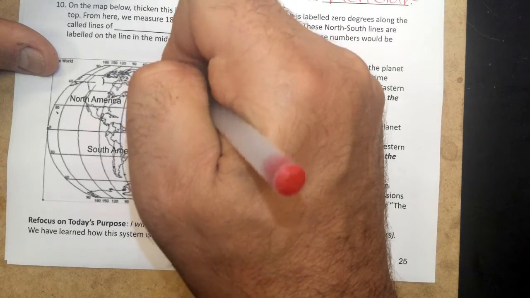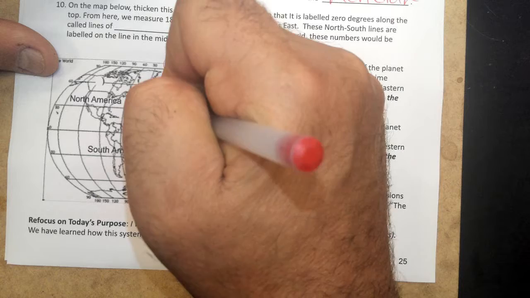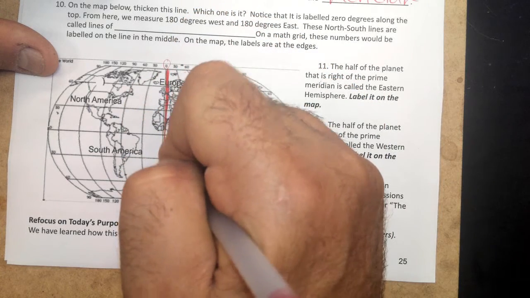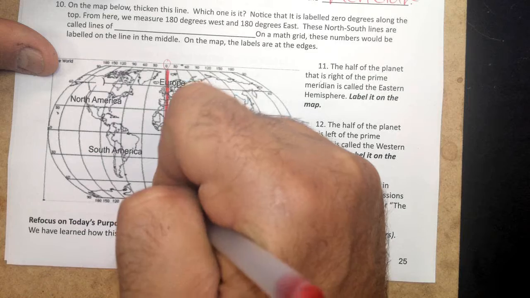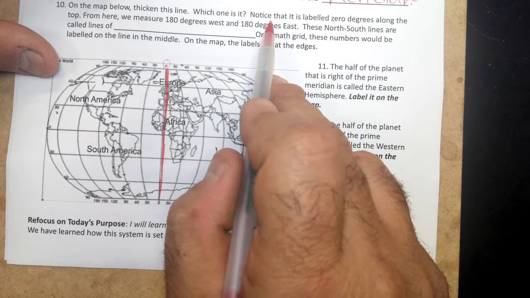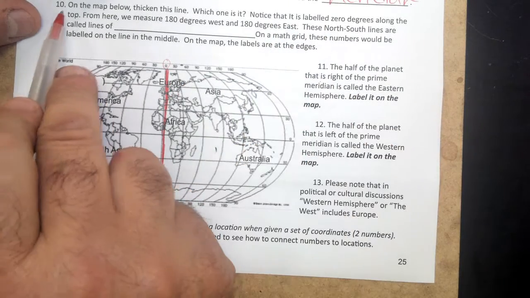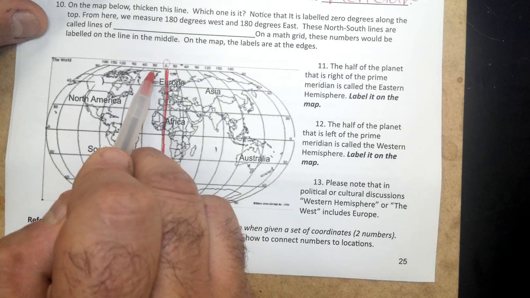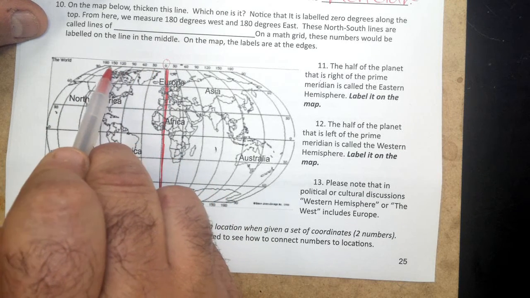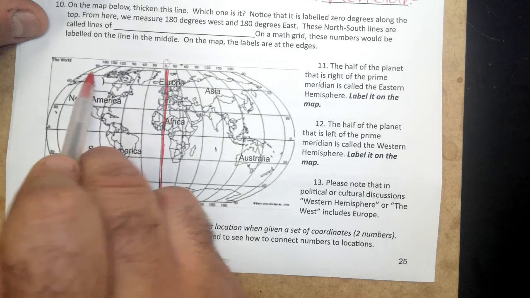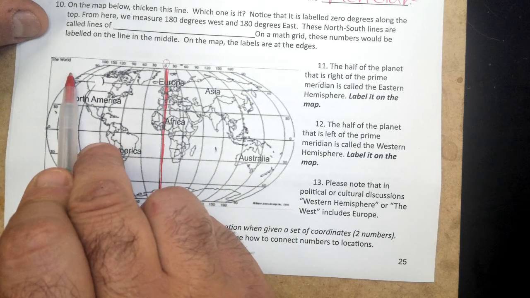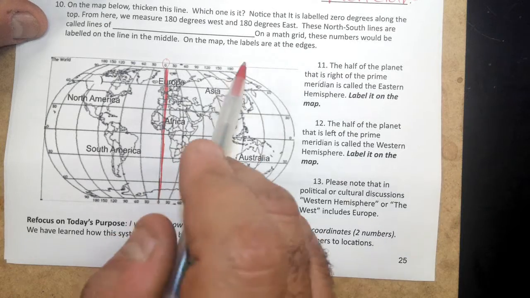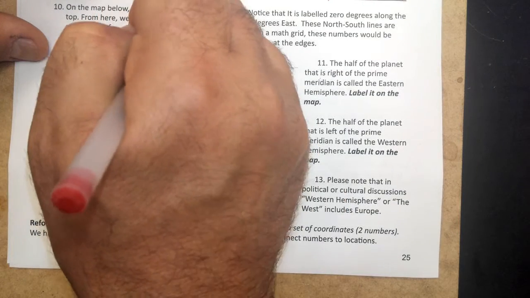So it goes through England, France, Spain, Algeria, and down there. Notice that it is labeled 0 degrees along the top. From here we measure 180 degrees to the west, so 0, 30, 60, 90, etc., all the way up to 180 here on the left side. That's the west side. And then we have all the way up to 180 on the east side as well. These north-south lines are called lines of longitude.